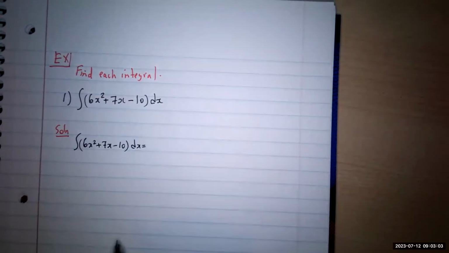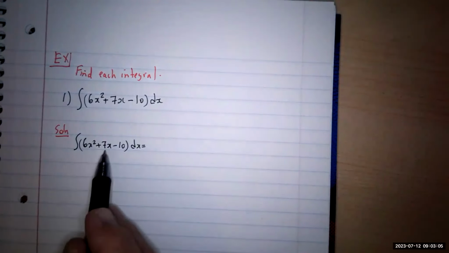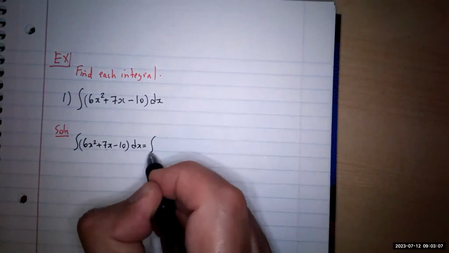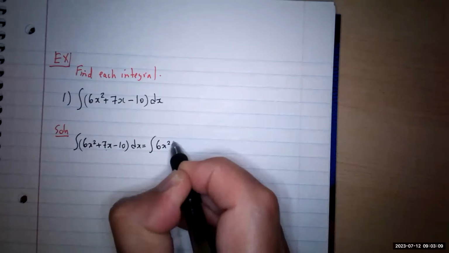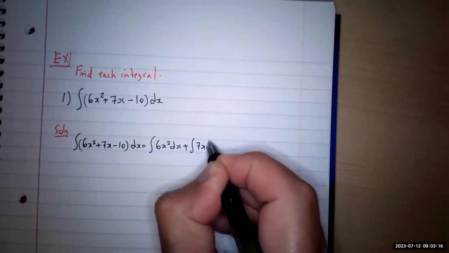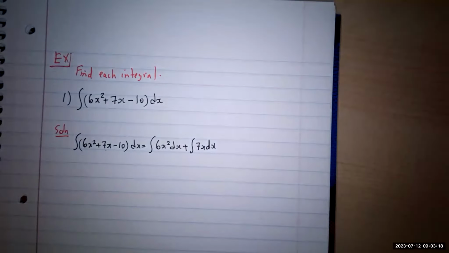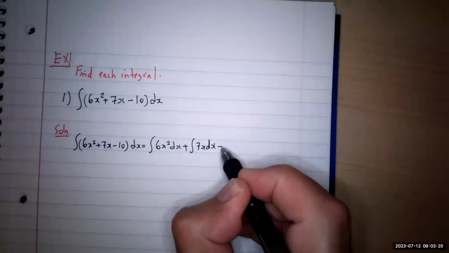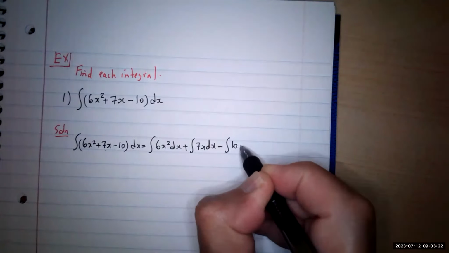We break it into the integral of the first one, the second one, and the third one. So it's going to be the integral of 6x squared dx, the first one, plus the integral of 7x dx, the second one, minus the integral of 10 dx.